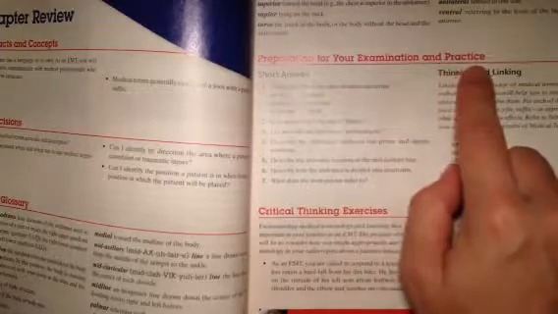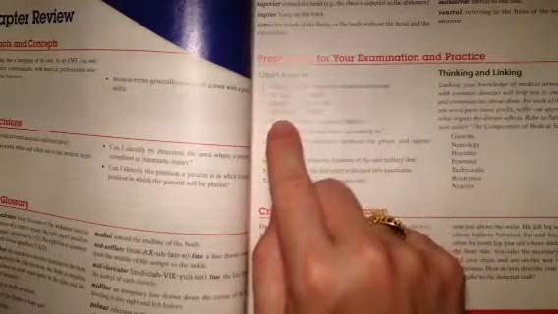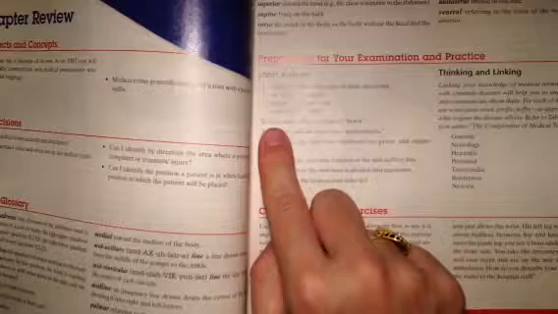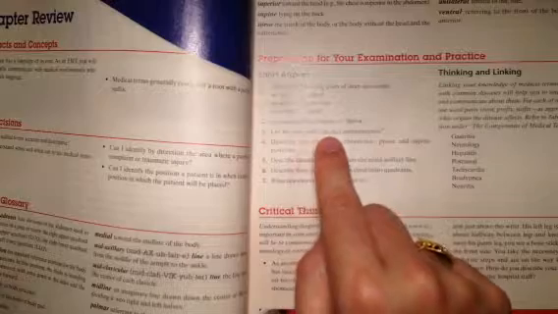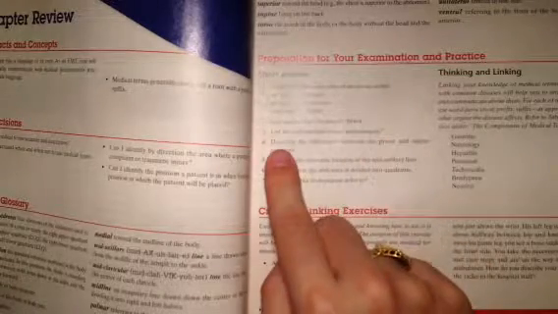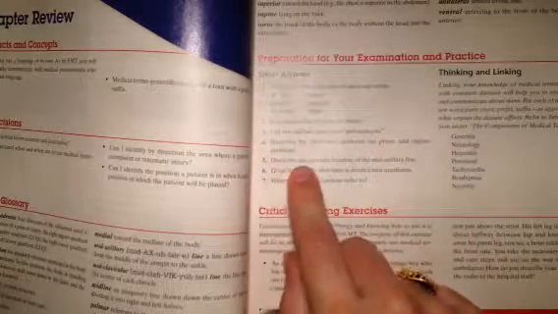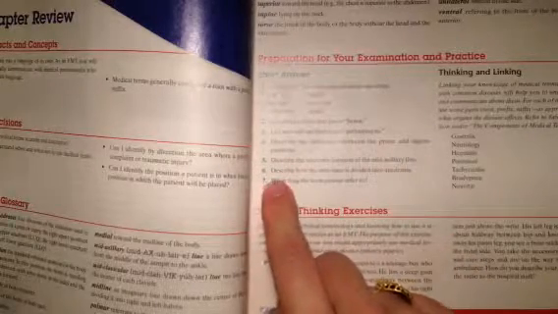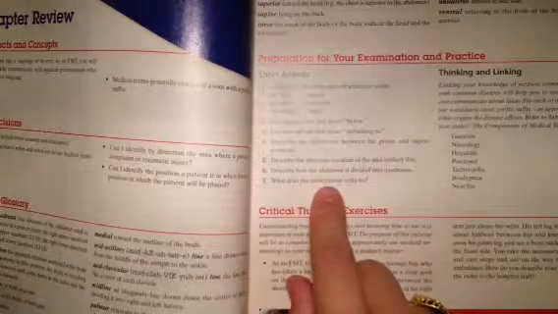Preparation for your examination and practice. Short answer. 1. Define the following pairs of anatomic terms: medial, anterior, proximal, lateral, posterior, distal. 2. List 2 prefixes that mean below. 3. List 2 suffixes that mean pertaining to. 4. Describe the difference between the prone and the supine positions. 5. Describe the anatomic location of the mid-axillary line. 6. Describe how the abdomen is divided into quadrants. 7. What does the term palmar refer to?